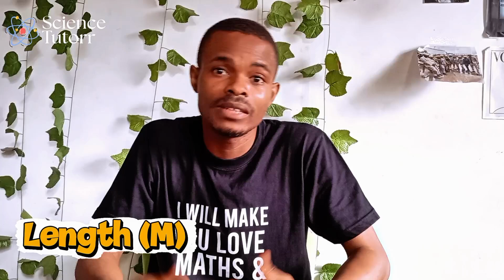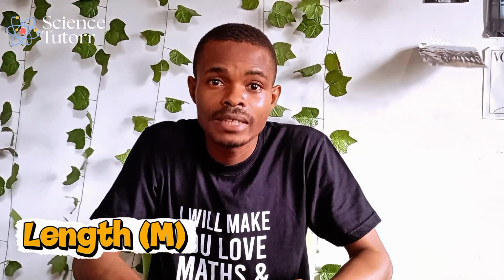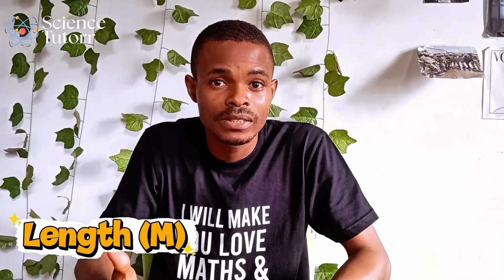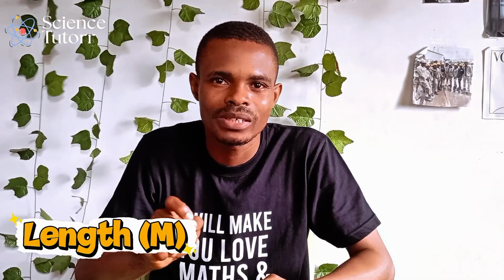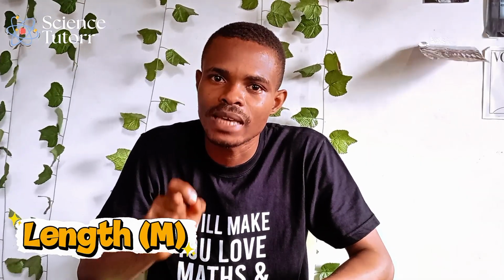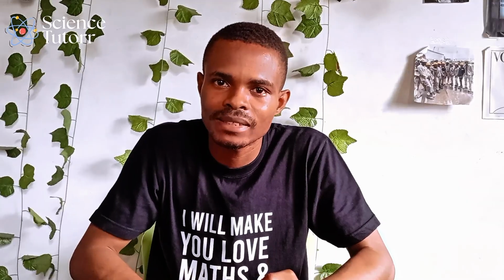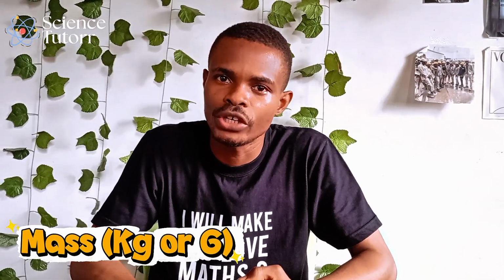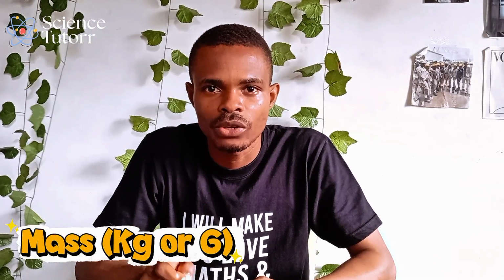We have a series of examples, like length. Length is a fundamental quantity. Length is measured in meters. We have other higher units like kilometers and all that. But length is in meters. The symbol is m. We have mass. Mass is measured in grams or kilograms.